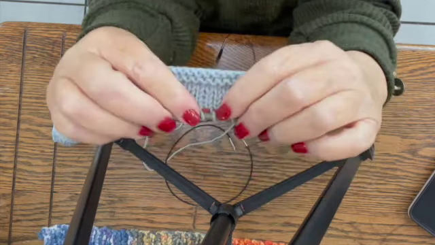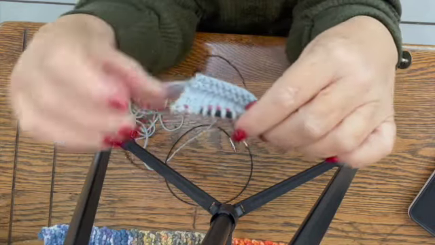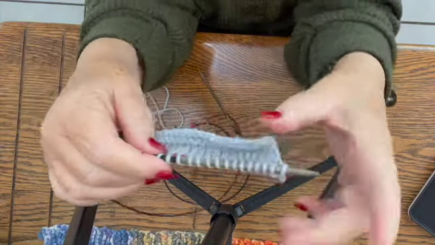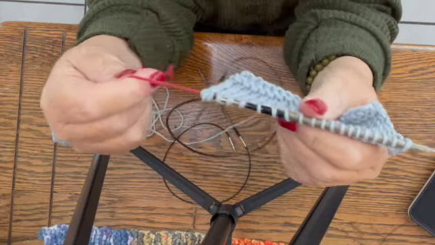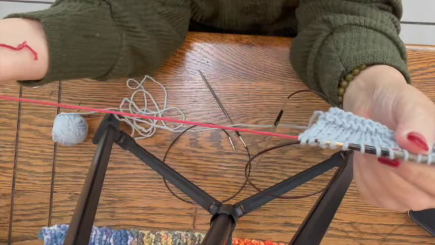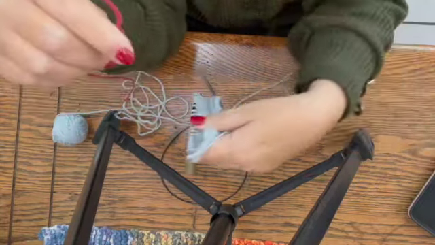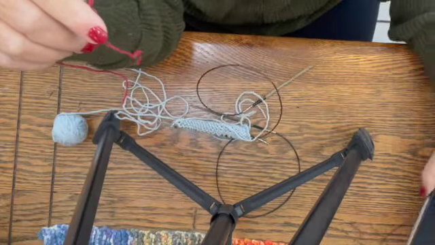Okay, so I keep 2 lines in, and then you just hopscotch them up. So you would pull this one out, and it just pulls right out. Not a big deal. You need a tapestry needle.